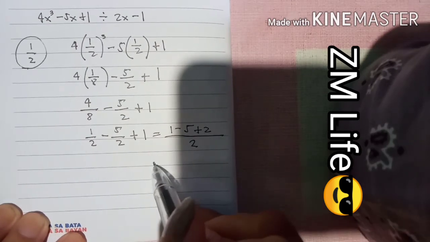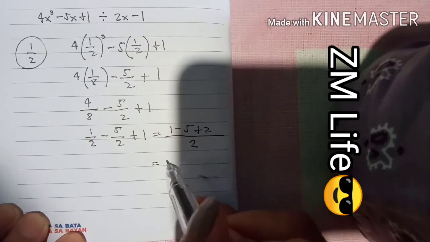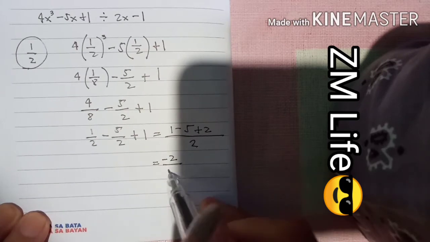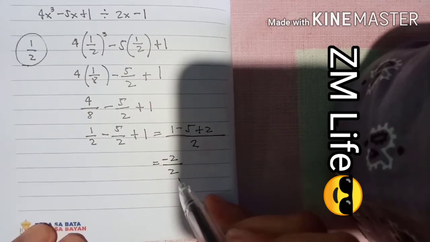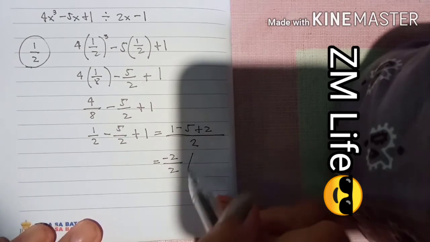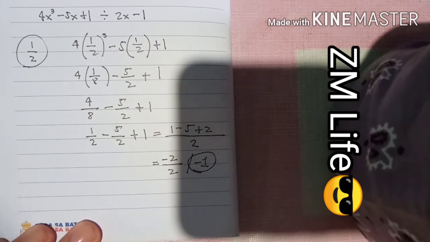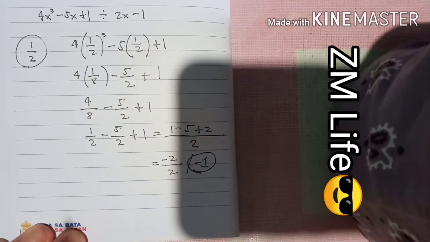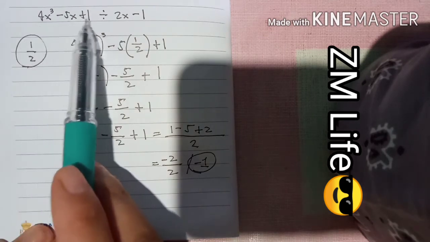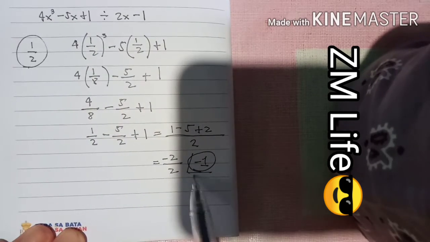Okay? Next. 1 minus 5 plus 2 is equal to negative 2 over 2. So, this is now the remainder, or simplify, negative 2 over 2 is just equivalent to negative 1. Therefore, the remainder of 4x cubed minus 5x plus 1 divided by 2x minus 1 is negative 1.